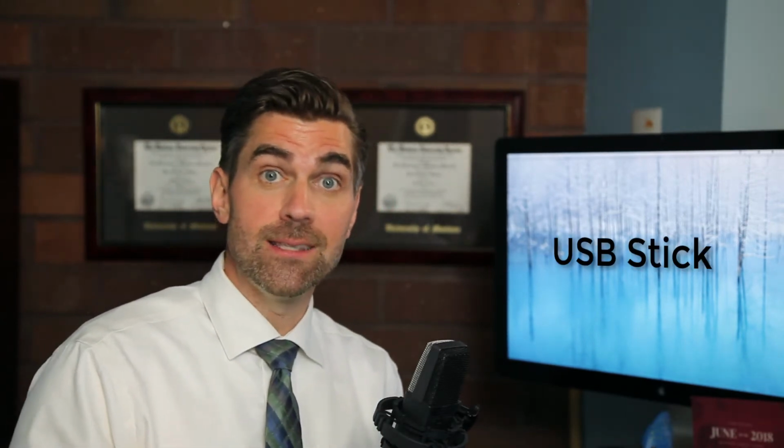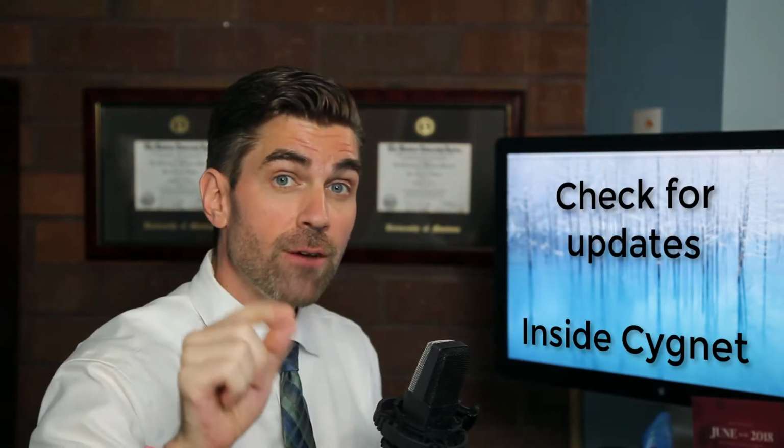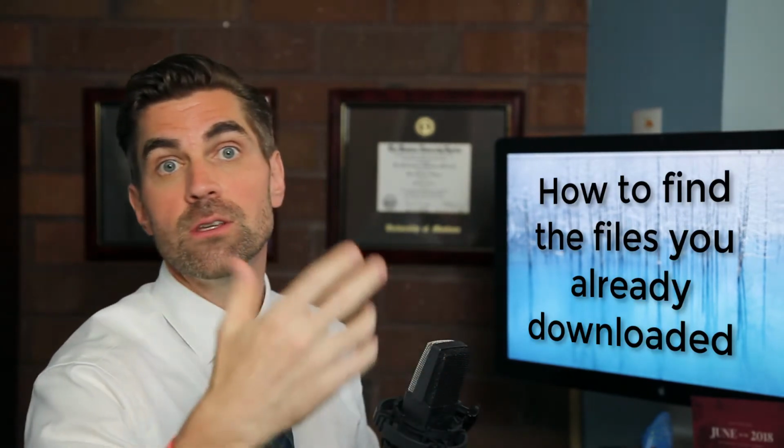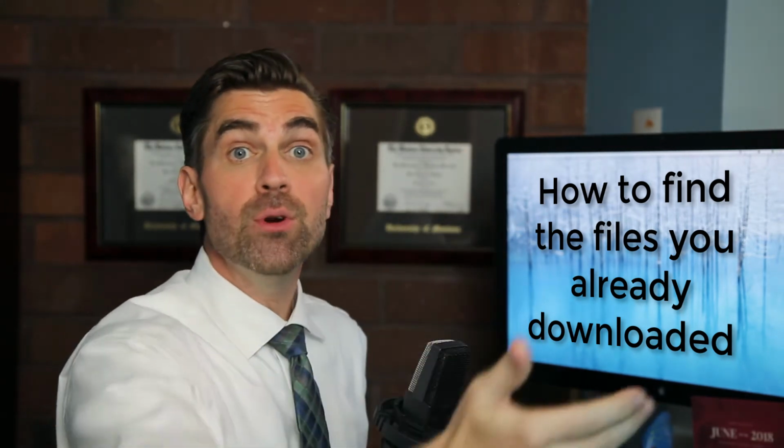There's three main ways. You can use the USB stick that's got the files on it. You can go in Cygnet to Help, About, and check for updates. I'm going to show you how to do that in just a moment. And the third is, if you've already downloaded the files using the web installer or that check for updates link, and perhaps you rebooted or for one reason or another you didn't install right away after they downloaded, you want to wait for your session to finish, for instance, then I want to show you where those files are after they download so that you can go get them later and install those.